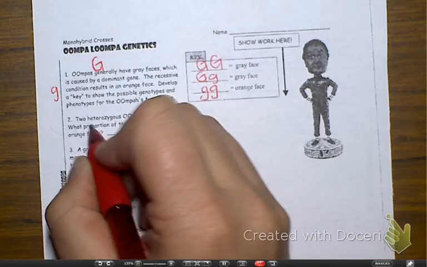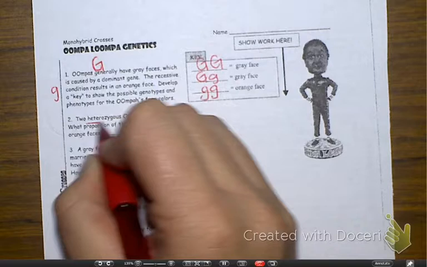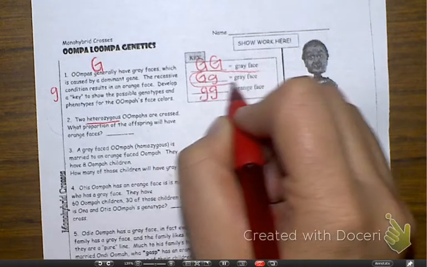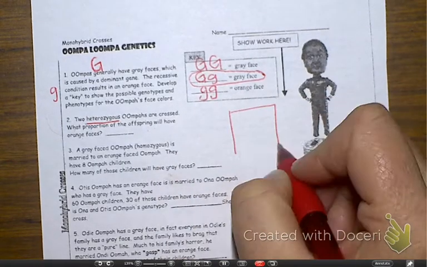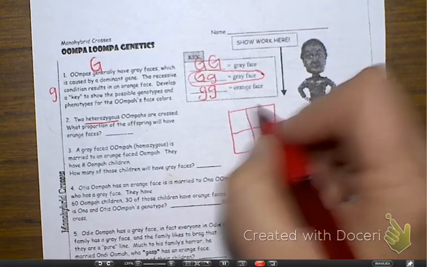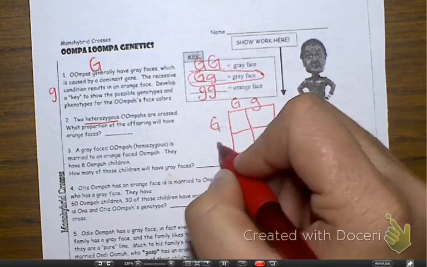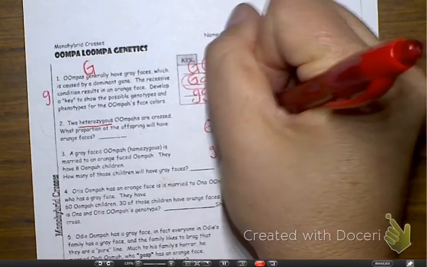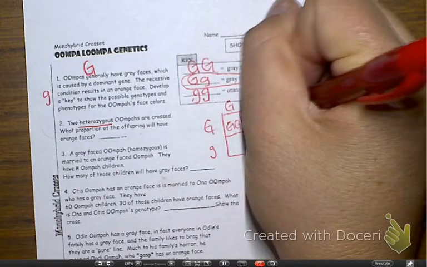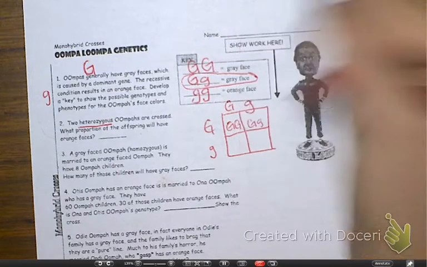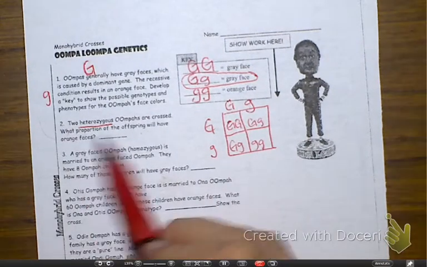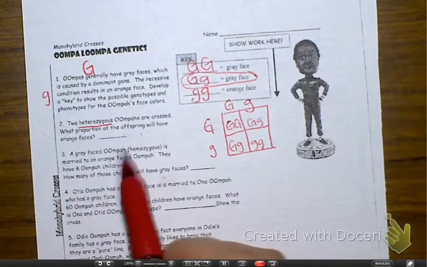So heterozygous means that it has one big letter and one little letter, right? This is heterozygous. So you're going to cross two heterozygous Oompas, big G, little g, big G, little g. Now you fill in your Punnett: big G, big G, big G, little g, big G, little g, little g, little g. So now looking at this Punnett square, what proportion of the offspring will have orange faces?